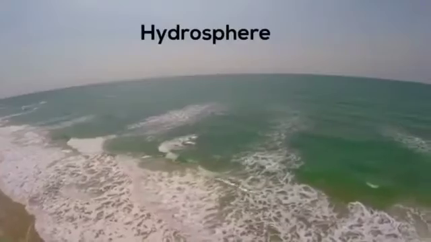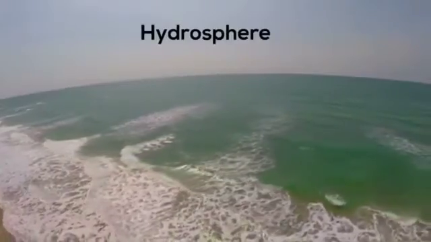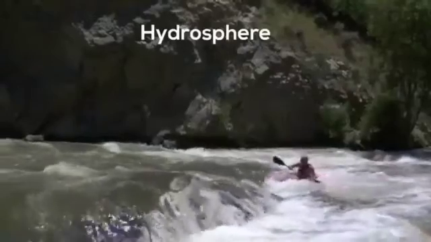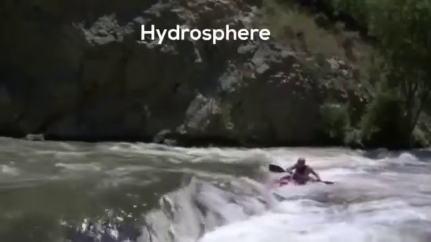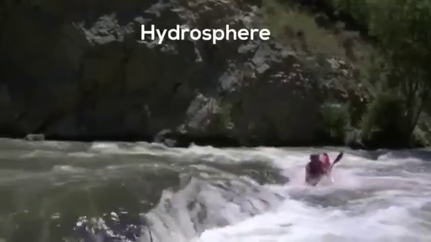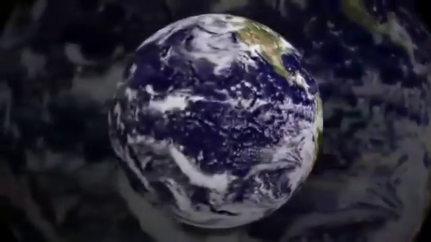This includes rivers, lakes, streams, oceans, ice caps, glaciers, and even moisture in the air. If you take a look at the Earth from space, you will notice that it is blue in color. This is because the Earth's surface is over 70% water. Most of this water is found in our ocean.